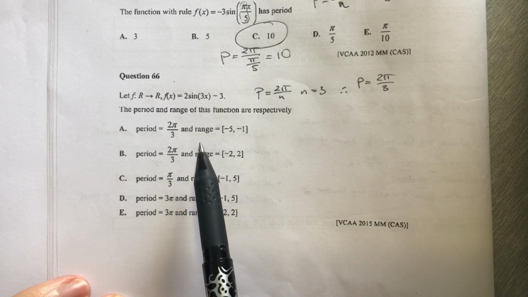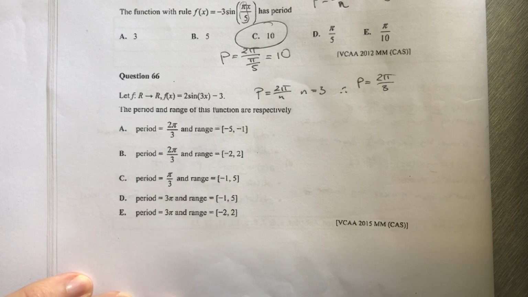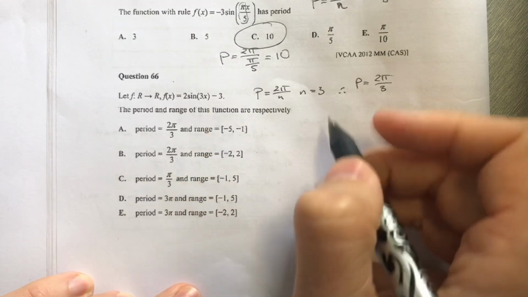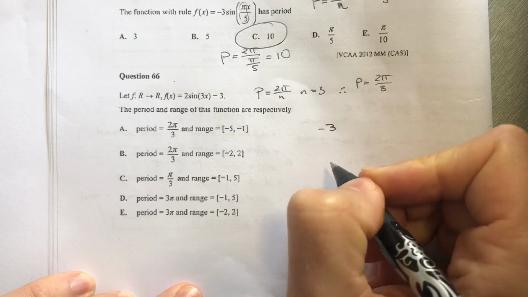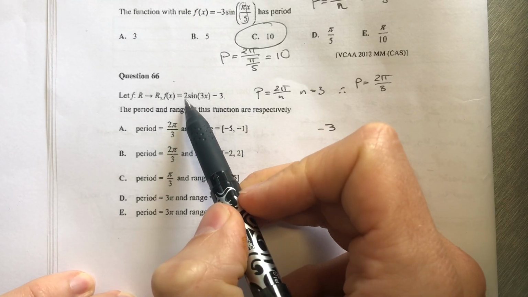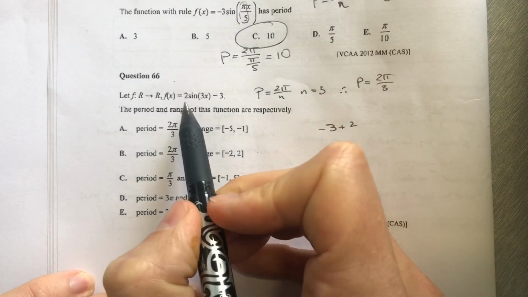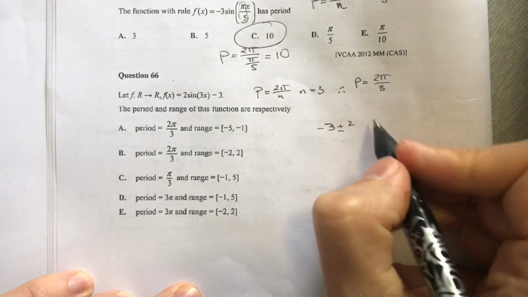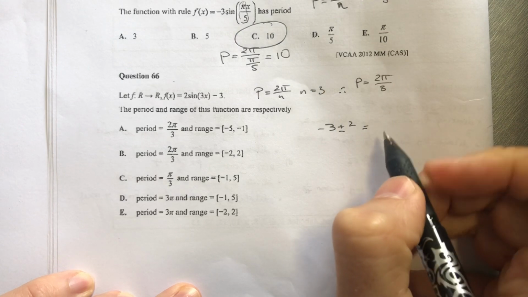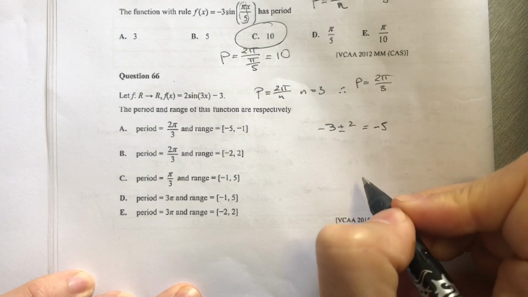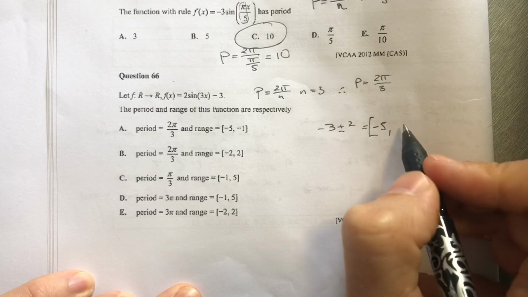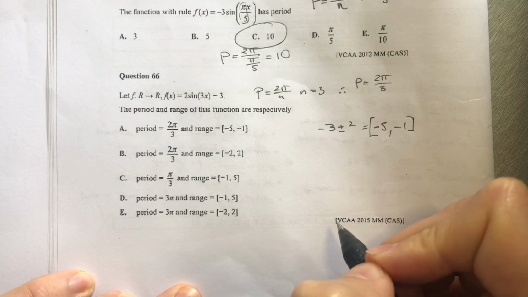Let's have a look at the range. Let's see what that'll be. So the range will be, well, from the lowest to the highest, obviously. So let's work out what the middle is first. So we're starting at -3. That's our average. And we're going to be going up whatever the amplitude is. So +2. But we're also going to be going down to whatever the amplitude is. So it's going to be -2 as well. So that's going to give us the answers from -5. That's our lowest. And the highest is going to be -1, which would mean that the answer is A.